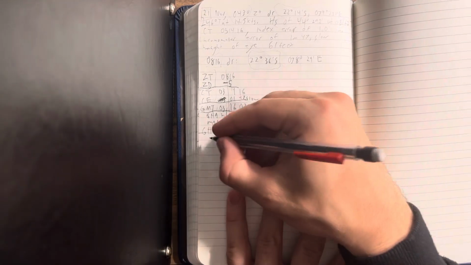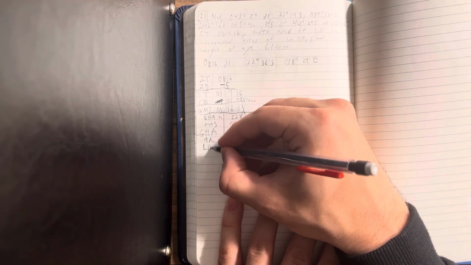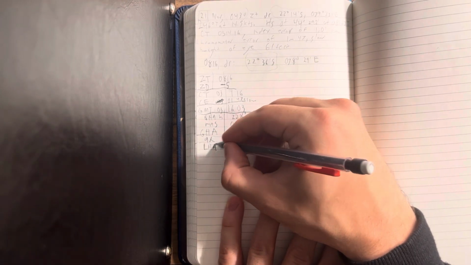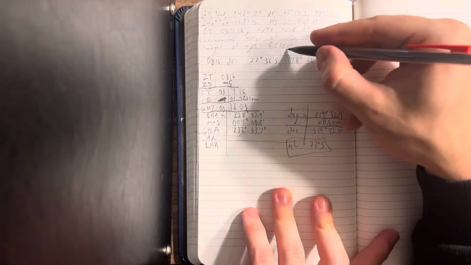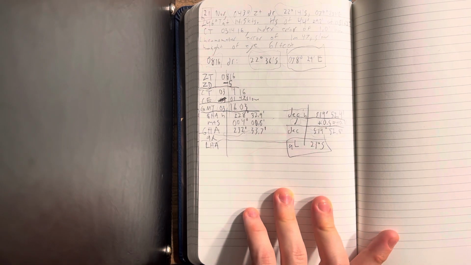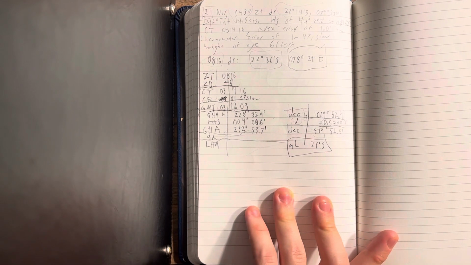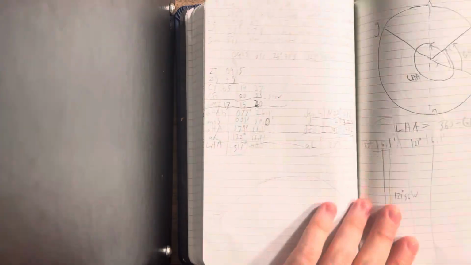So here, we need to find assumed longitude. We need to find LHA. The difference is, this one is in the east. So let's actually draw the diagram out first, and then we'll start dealing with the assumed longitude down here.